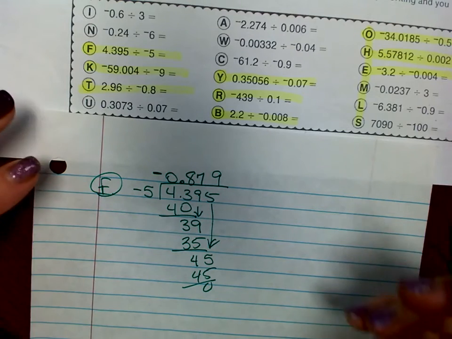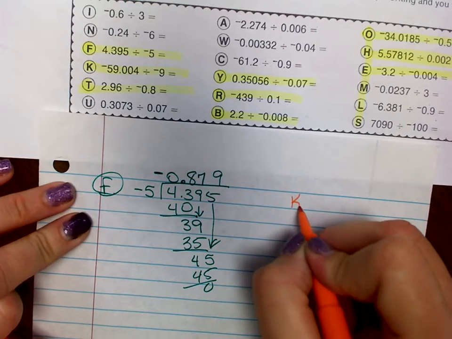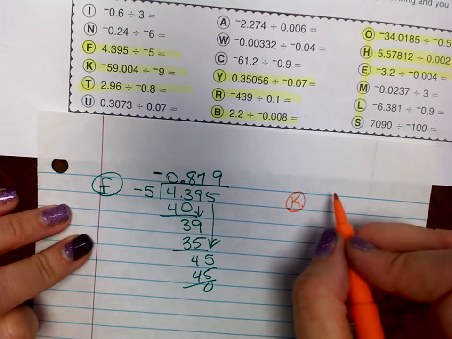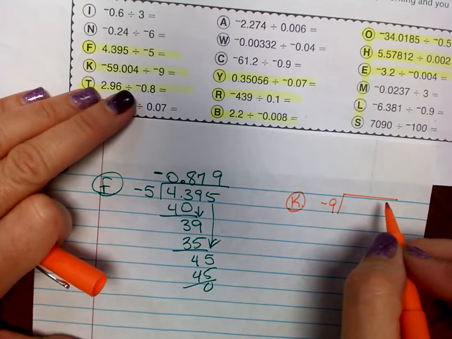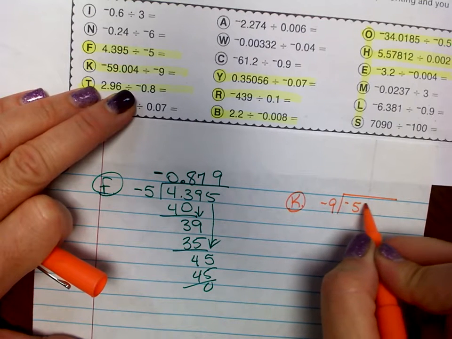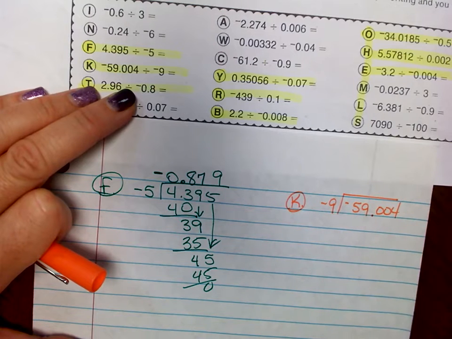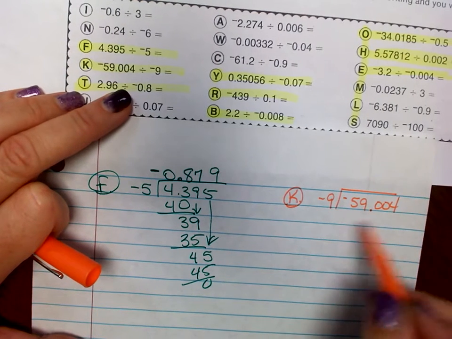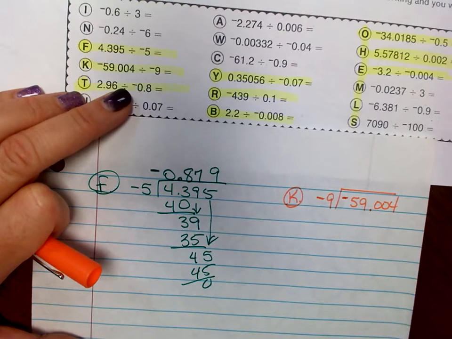So let's look at K. You have negative 9 on the outside and negative 59.004. So again, I don't have to move the decimal. I have a negative divided by a negative.